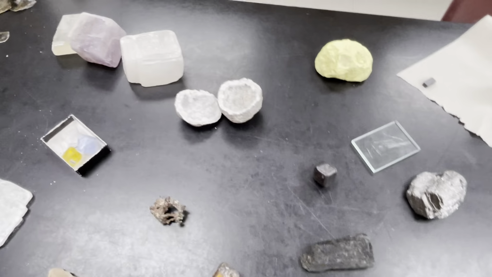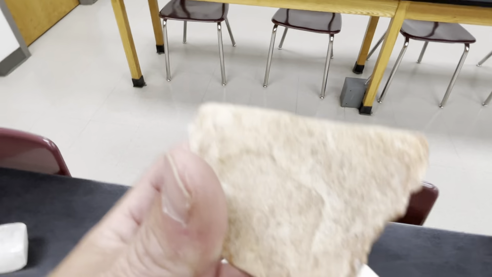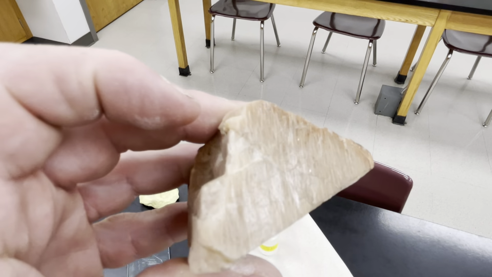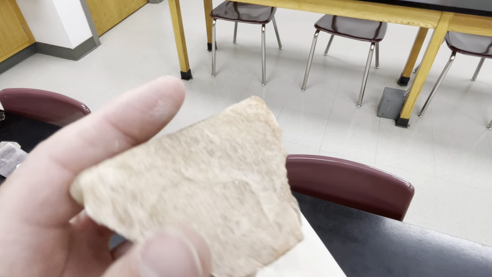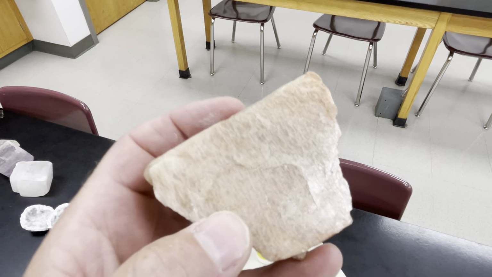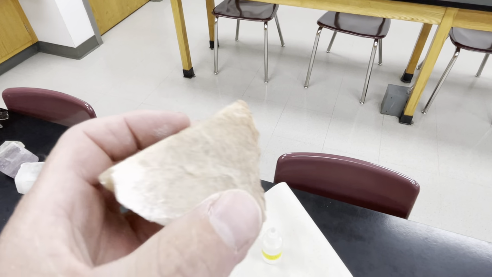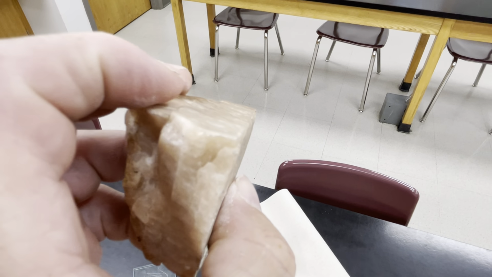If we bump up to two cleavage planes, this piece of potassium feldspar is a great example of that. You can see a very planar surface up here, very reflective, and then a nice edge right here. And then as I move over to this side with my thumb, you can see another beautiful cleavage plane as well. So here we have 1, 2 cleavage planes. They are not parallel to each other.